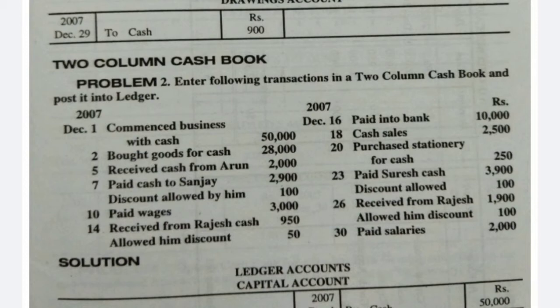So what would be the journal entry? Debit the receiver, that is Suresh account. Suresh account debit 4000 to cash account, what we are paying, that is 3900, to discount received account 100. If you prepare the Suresh ledger account, on the debit side, to cash account 3900 and to discount received 100 will come.